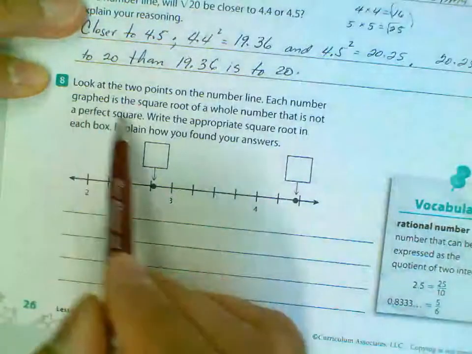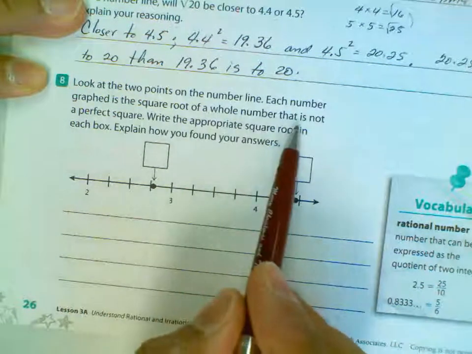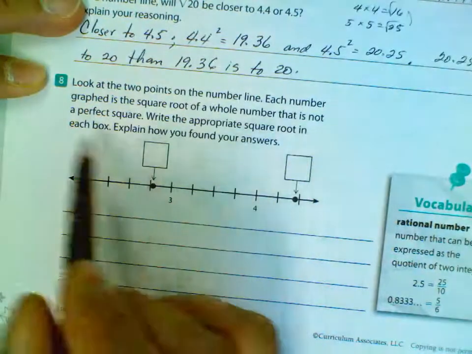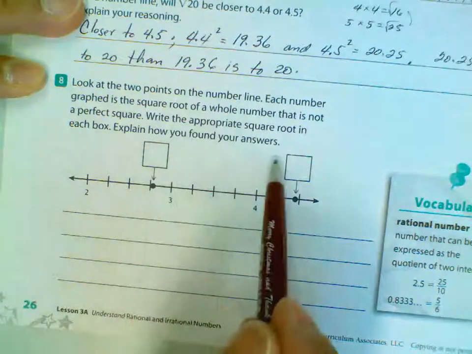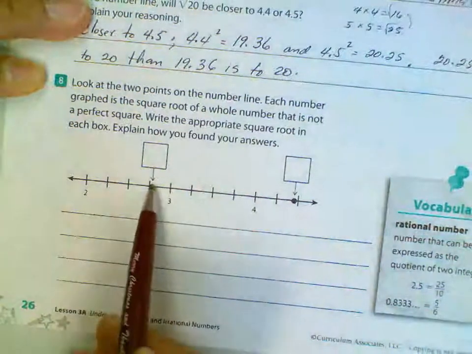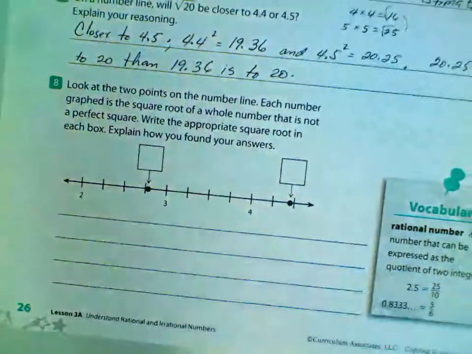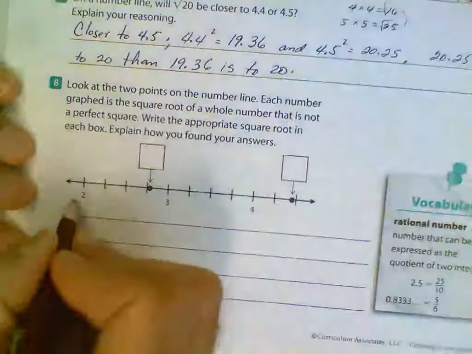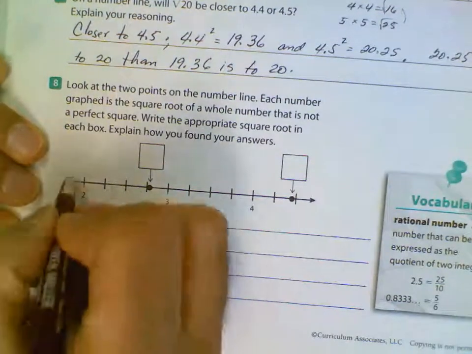Okay, then it says look at the 2 points on the number line. Each number graphed is the square root of a whole number that is not a perfect square. Write the appropriate square root in each box. Explain how you found your answer. So I have 2 dots. I need to figure out what's going on. How do I start? Looking at this number, if you have 2, what is this?